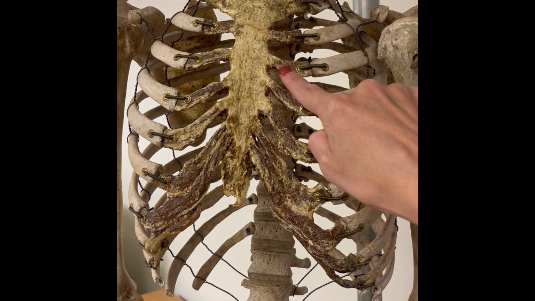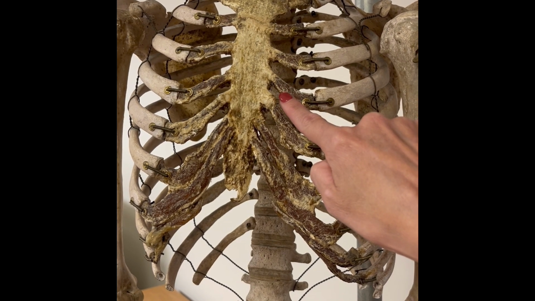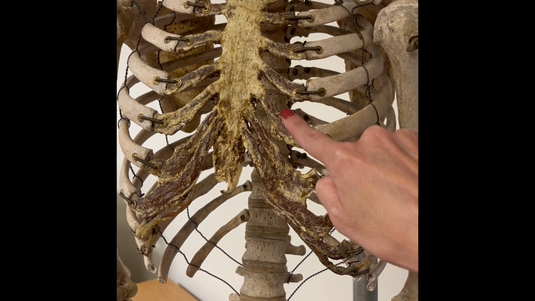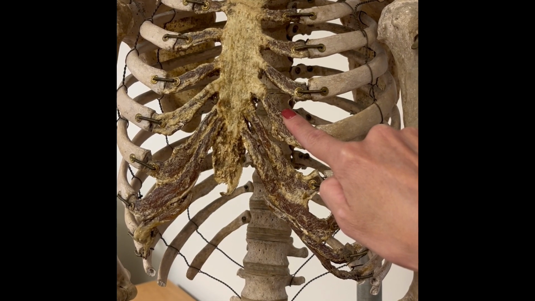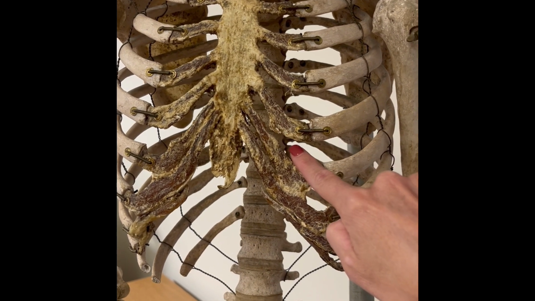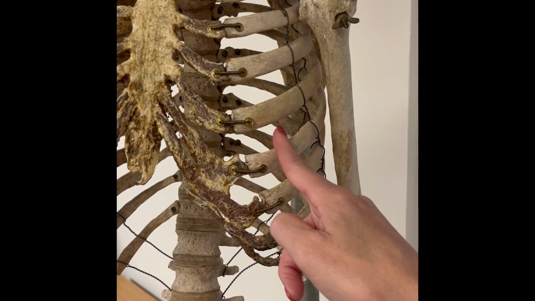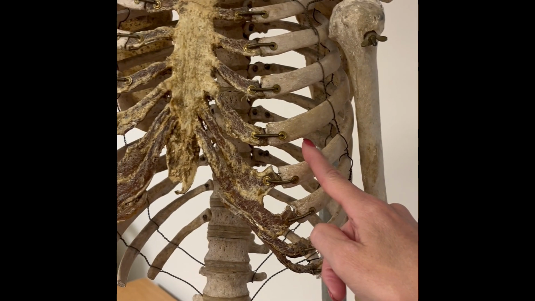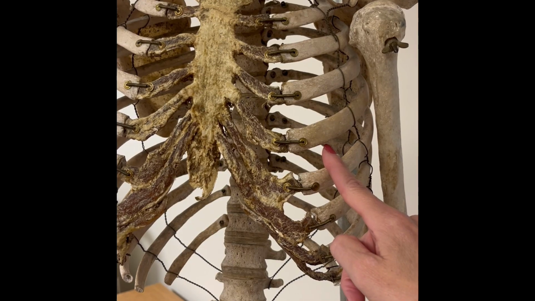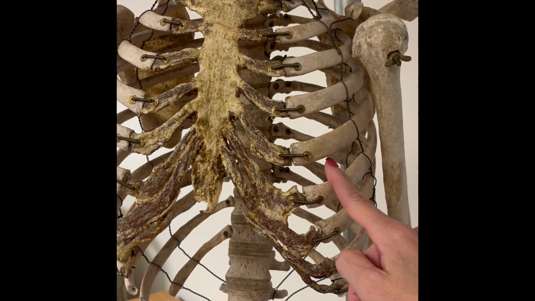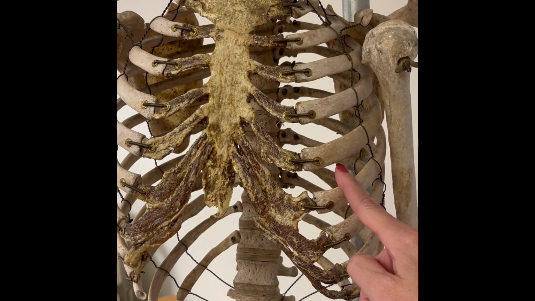Then we're going to move down into the fourth intercostal space, starting to move just slightly away from the sternum, and we're going to listen for the tricuspid valve. And then we're going to move into the fifth intercostal space over at the midclavicular line, and we're going to place our stethoscope here to listen to the mitral valve, which is also the point of maximum impulse on palpation, and it is also the apical pulse.